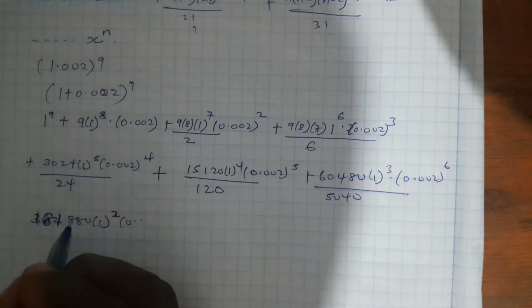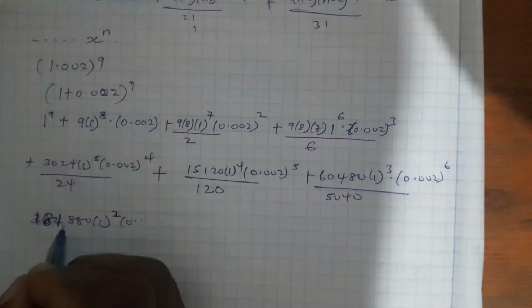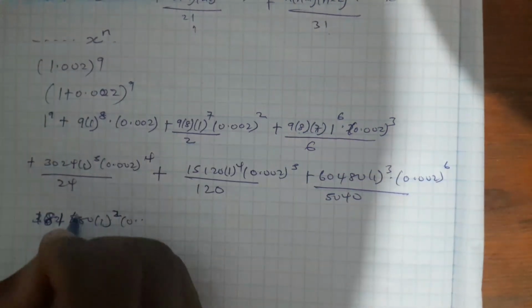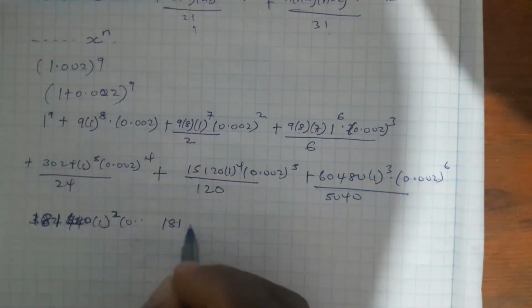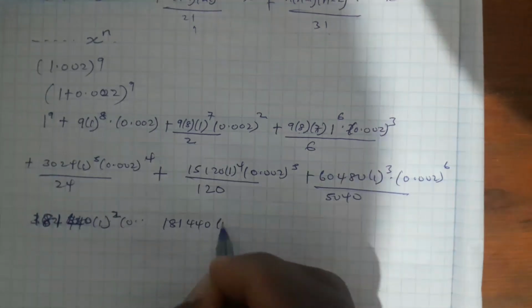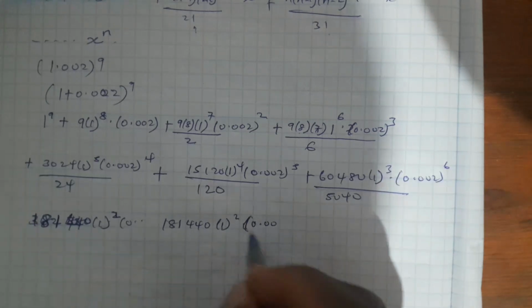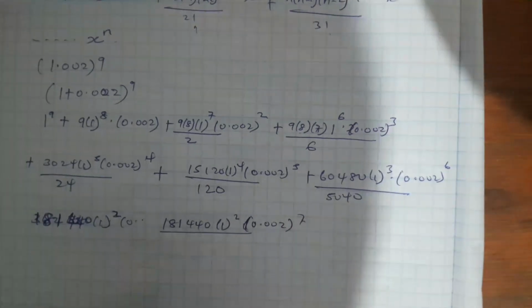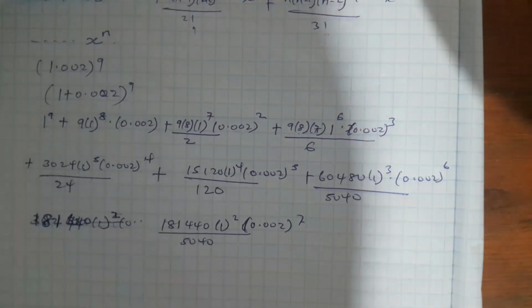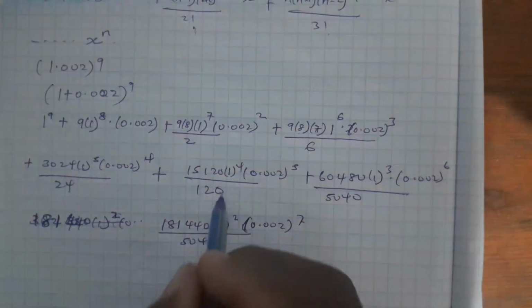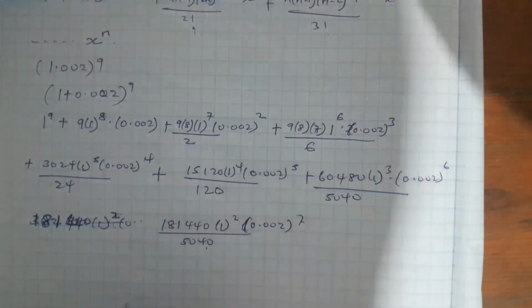If you work out the terms, 9 times 8 times 7 times 6 times 5, we should have here 181,440. So what you do here, we have the 6 factorial, the 7 factorial, this is the 8 factorial, and the 9th factorial.